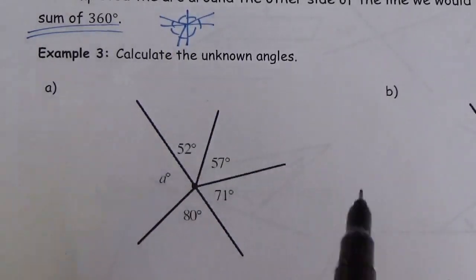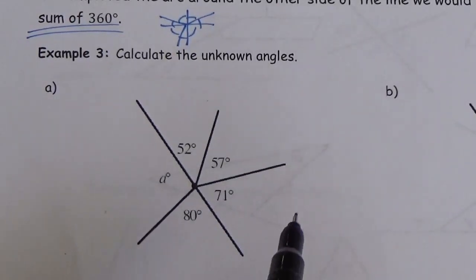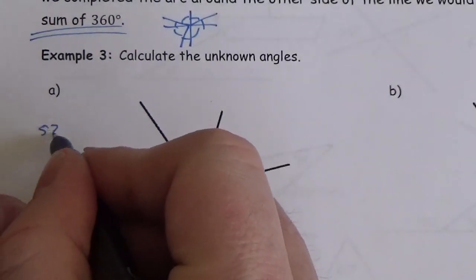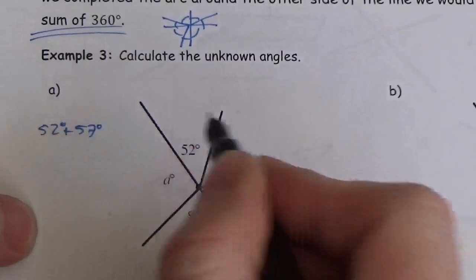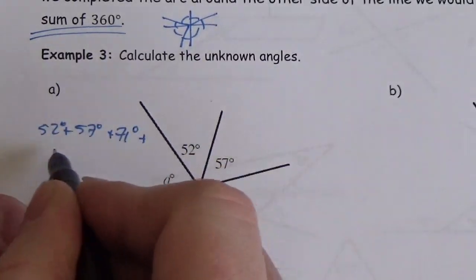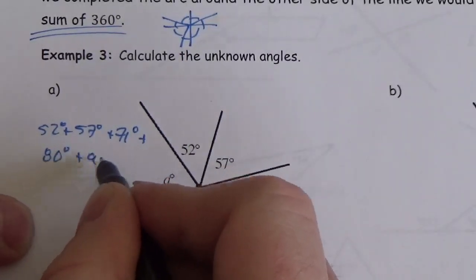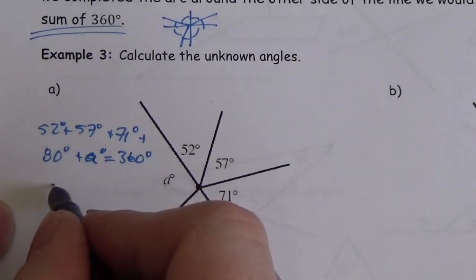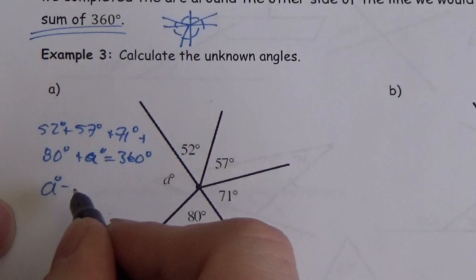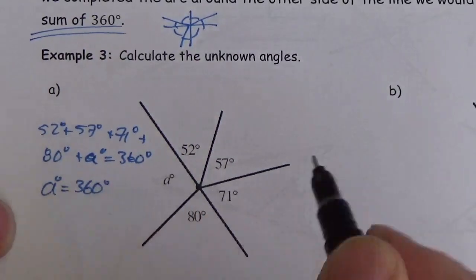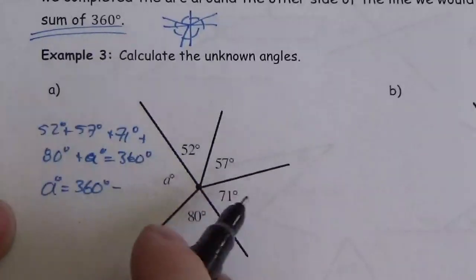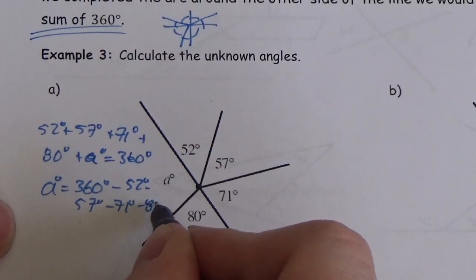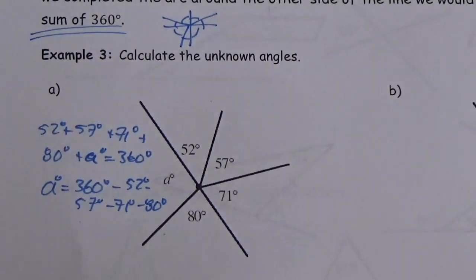So this question says calculate the unknown angles. In this question right here, going around the full circle, I simply know that 52 degrees plus 57 degrees plus 71 degrees plus, I've got to wrap around, 80 degrees plus A degrees must equal 360 degrees. So A is going to equal 360 degrees minus 52 degrees minus 57 degrees minus 71 degrees minus 80 degrees. I'm just going to remove all of those pieces to the other side.